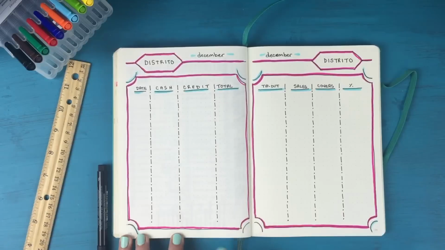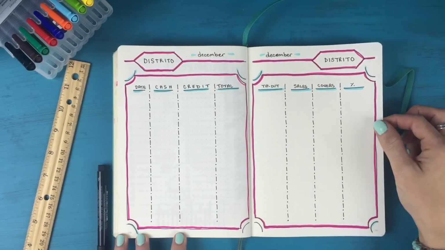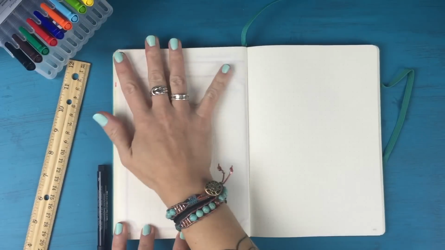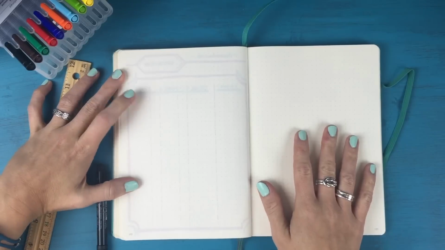So that is my tip pages for work. And then the other financial page that I do is my expenses. So I track my expenses on two pages, one for personal and one for business.